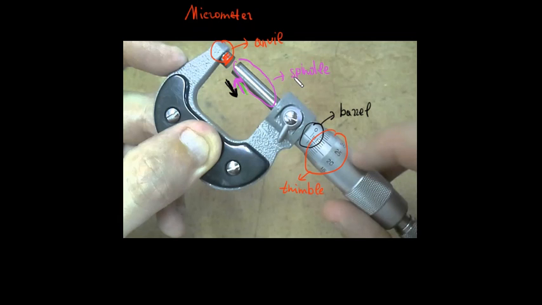So you may ask how the spindle is going back and forth. As you revolve this thimble, which is the flexible part, this spindle bolt can go forward and backward.